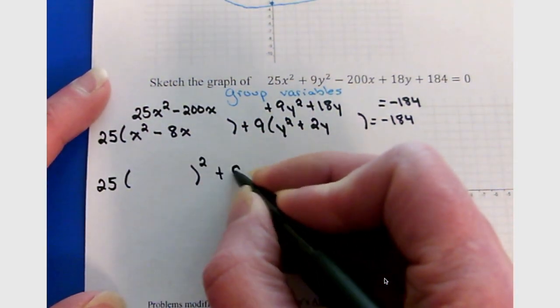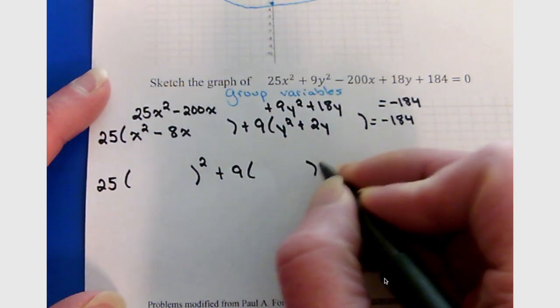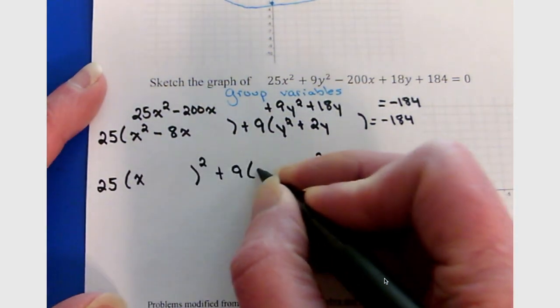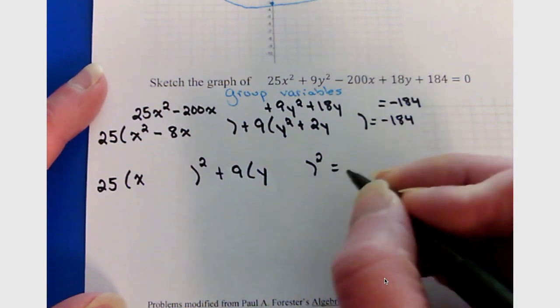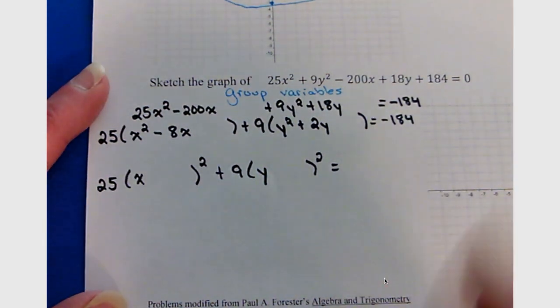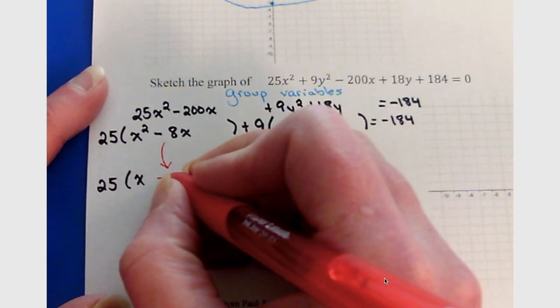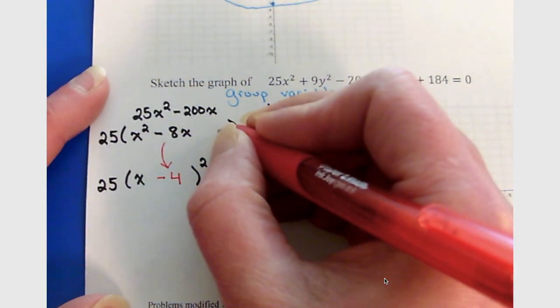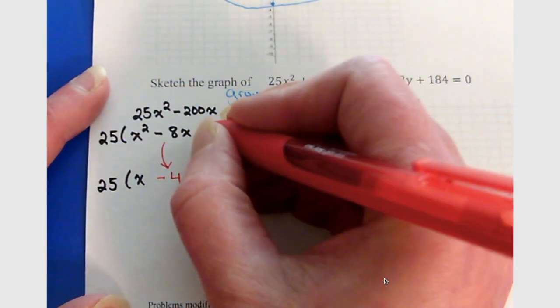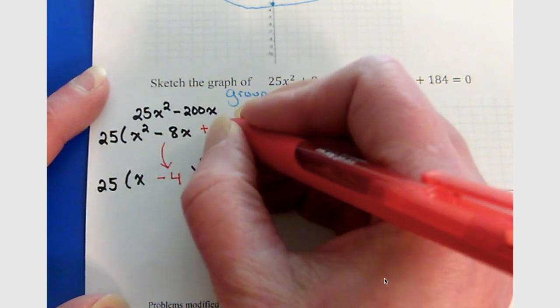I want this one to have an x and this one to have a y, equals a number. We're going to use that completing the square technique. So here, I'm going to take half of the middle term, and then when it goes back up, it's going to square. So that's plus 16.